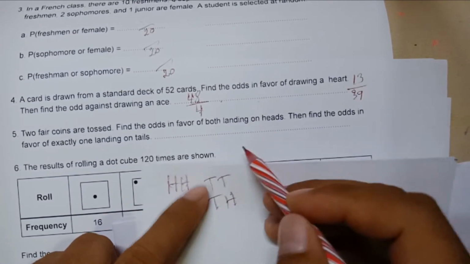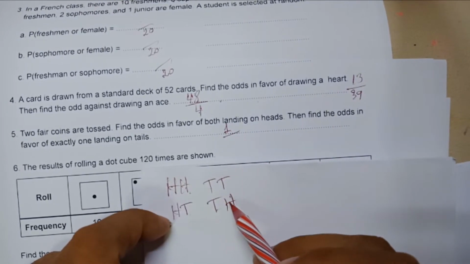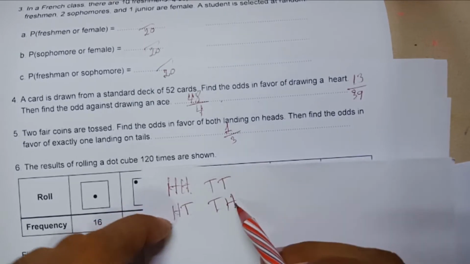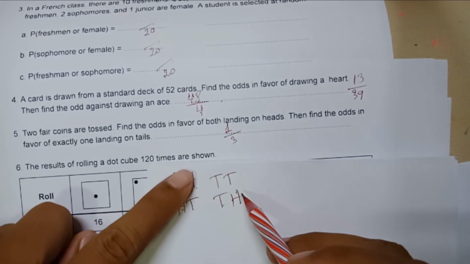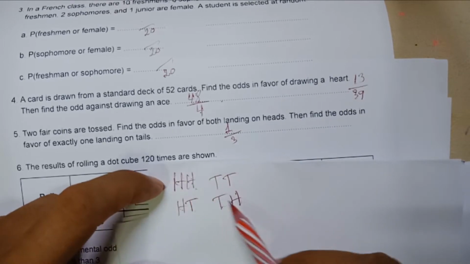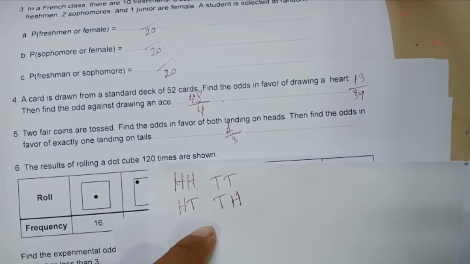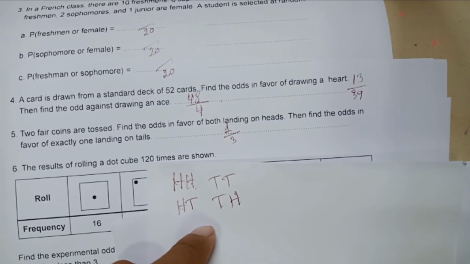So 1 over what you do not want, 3, because among them you have 4. You have 1, you want this one already. So the rest is what you do not want: 1, 2, 3. So 1 over 3. That's the odds in favor of both landing on heads.